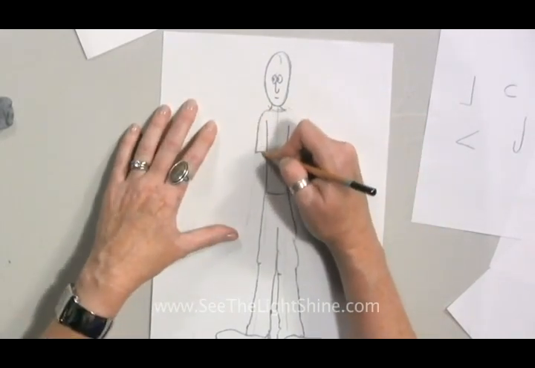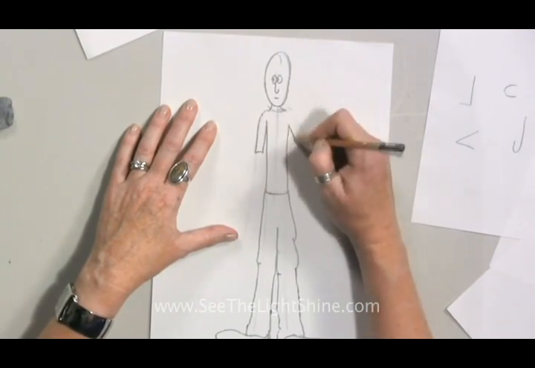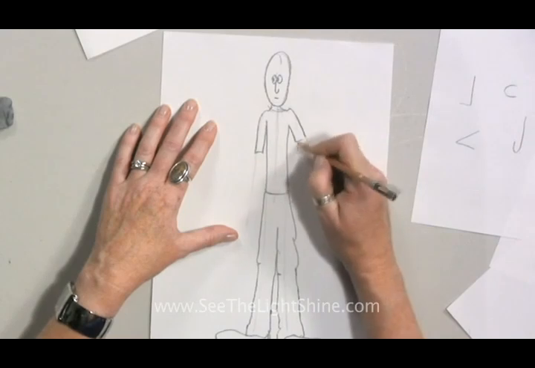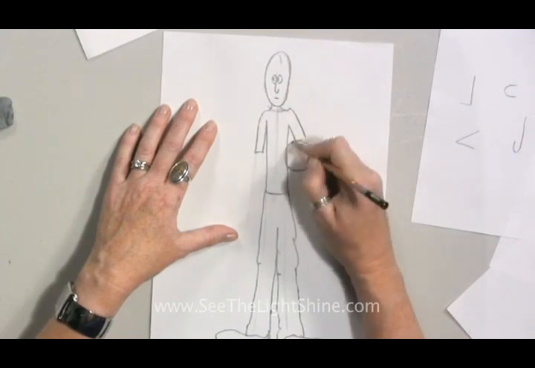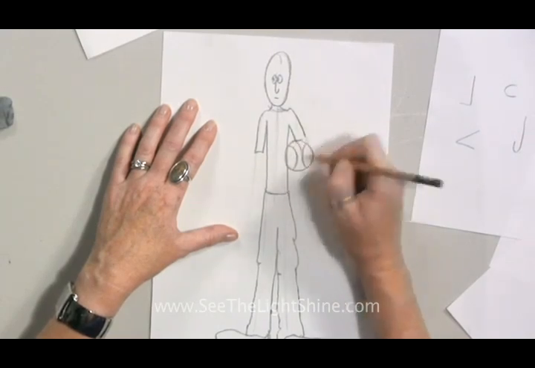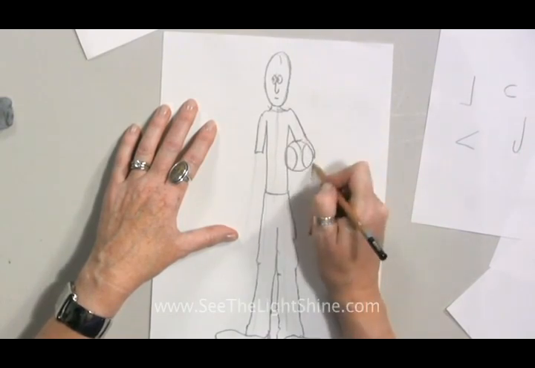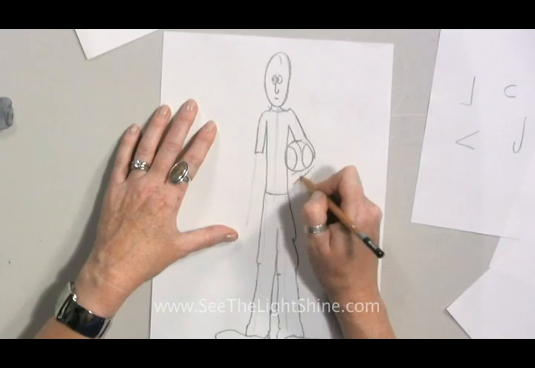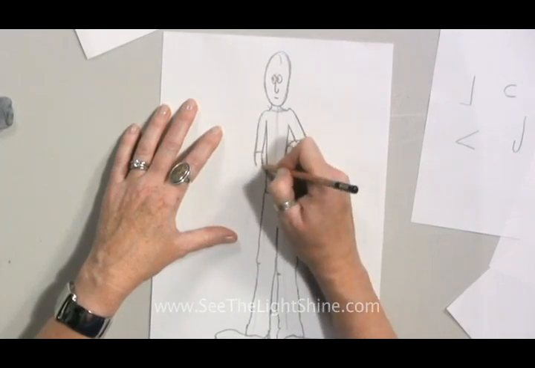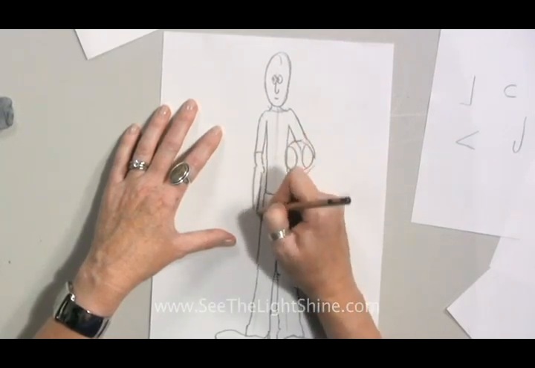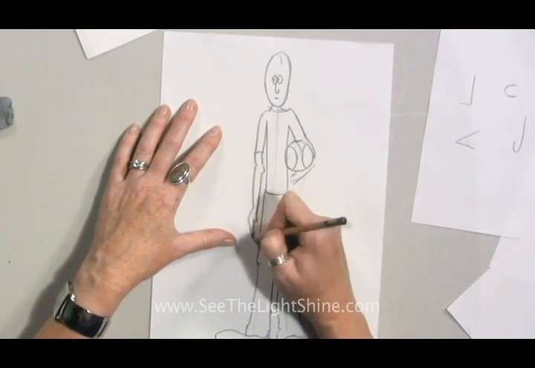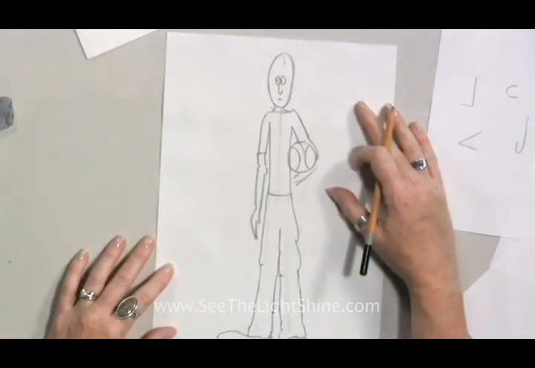And I'm going to give him just a t-shirt, but I think I'm going to stick a basketball under here. I think he's a basketball player, so he's got a basketball. His elbows around there, and he's holding on to the basketball. So he's a long guy.